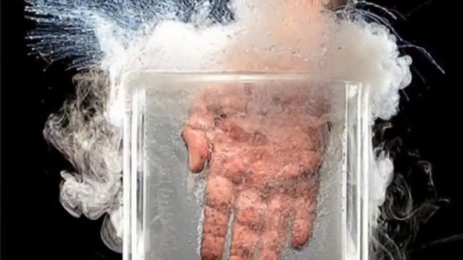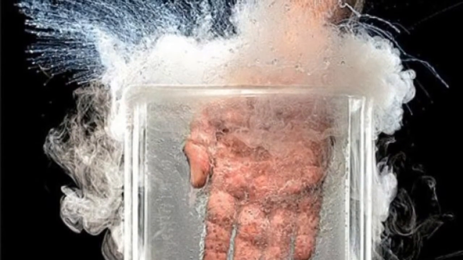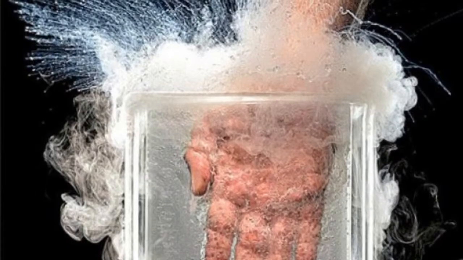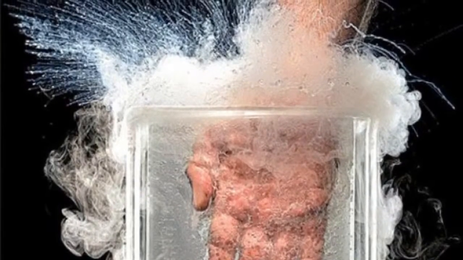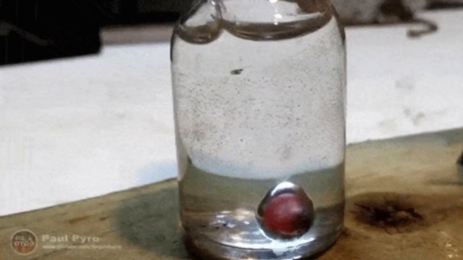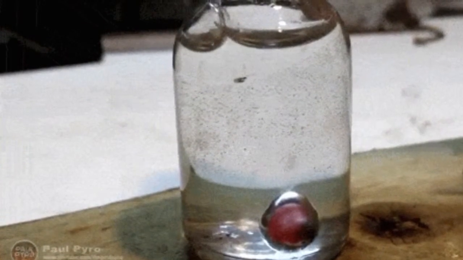This phenomenon can be observed between any solid and liquid that have extreme temperature differences. For example, here is a man dipping his hand into liquid nitrogen, and the next slide shows an extremely hot ball bearing being submerged in cold water.